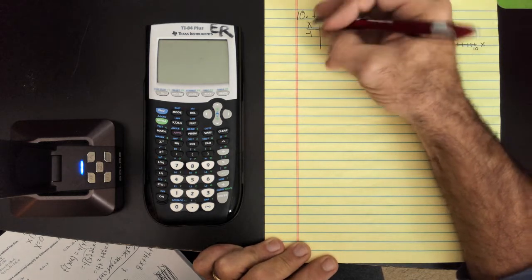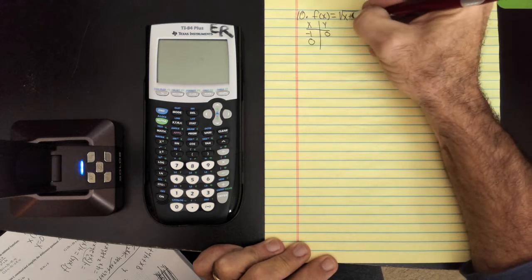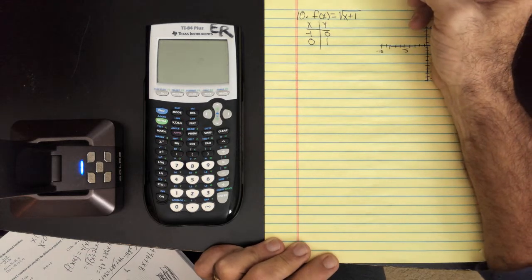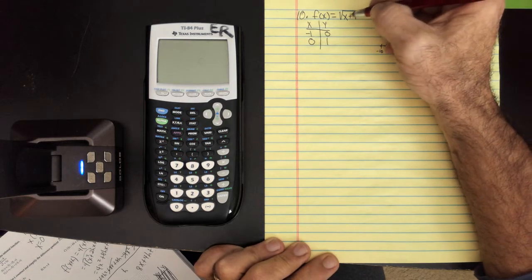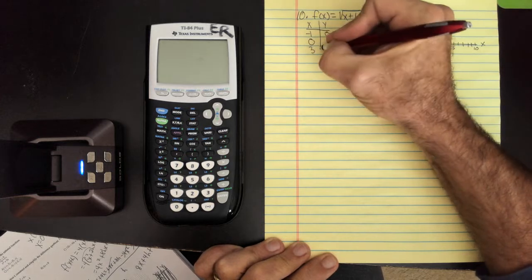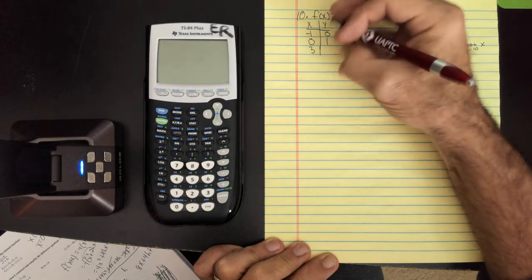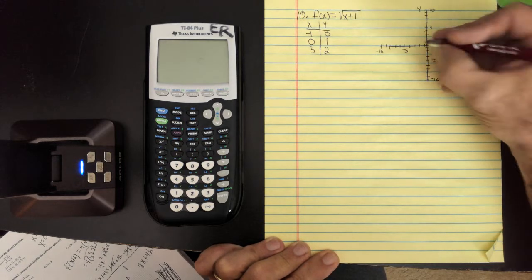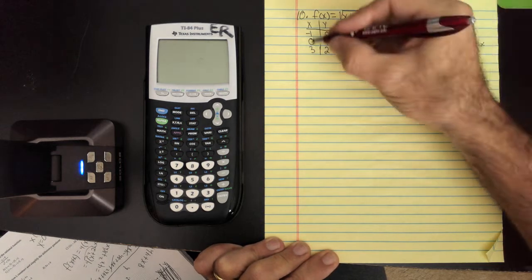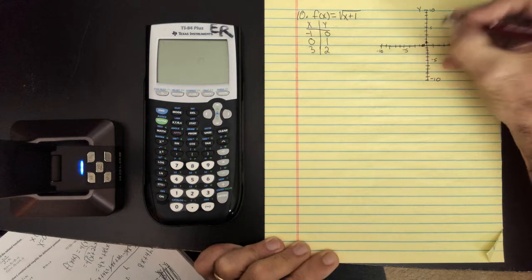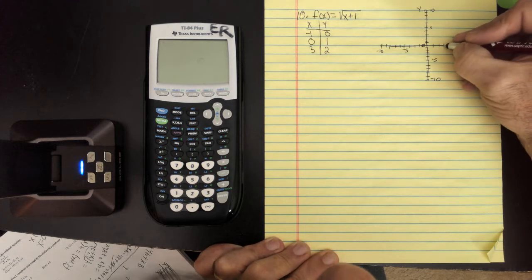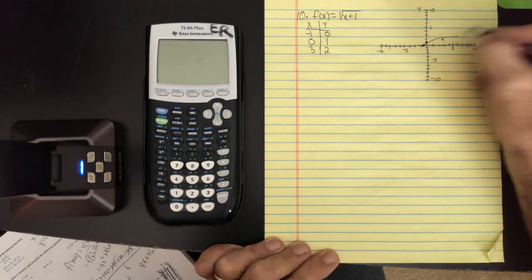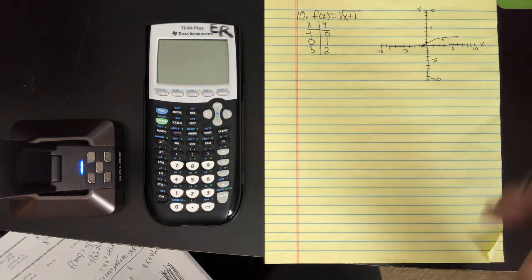So 1 has a square root, so I can make x is 0, because 0 plus 1 is 1. Square root of 1 is 1. Now the next number that would have a square root would be a 4, so let's make x a 3. Because 3 plus 1 is 4, square root of 4 is 2. So let's see what we got. We got negative 1, 0, 0, 1, and then 3, 2. If you notice, I need to pick the graph that looks like it's curving up and to the right.